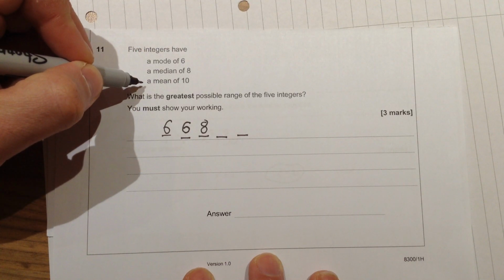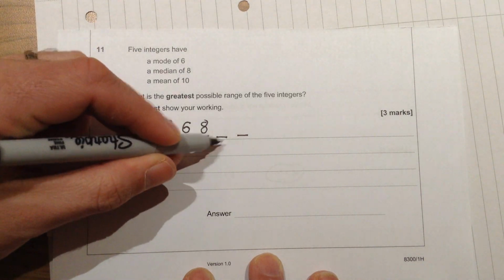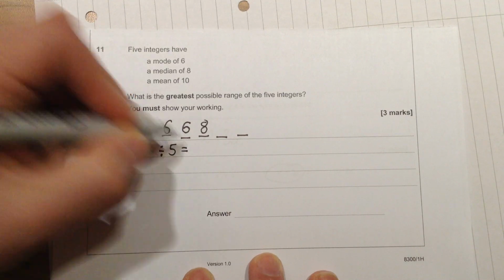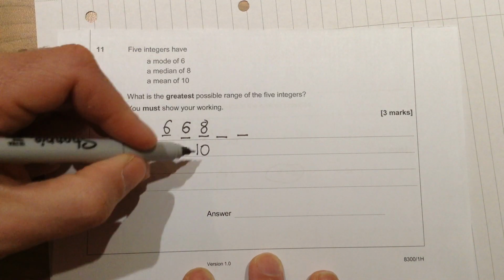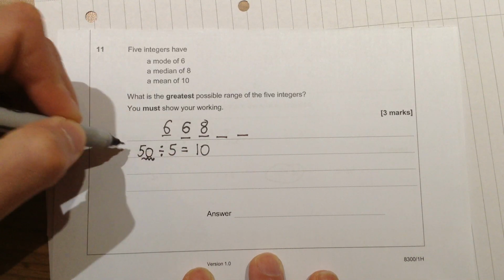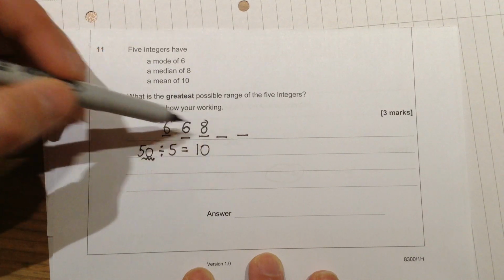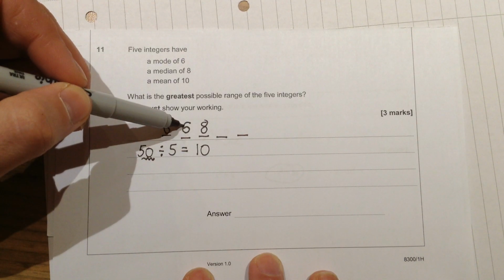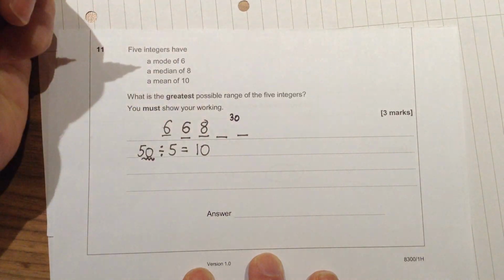The third bit of information I'm given is that the mean is 10. Well, if the mean is 10, that means that all of these added together and then divided by 5 would equal 10. So something divided by 5 equals 10. So all of these added together, if you do 10 times 5, would be 50. Just to check, 50 divided by 5 is 10. So I need that all of these have a sum of 50. So far, we've got 6, 12, and 20. So I've got that these 2 numbers here must equal 30.